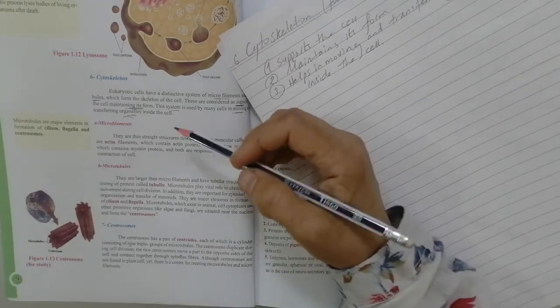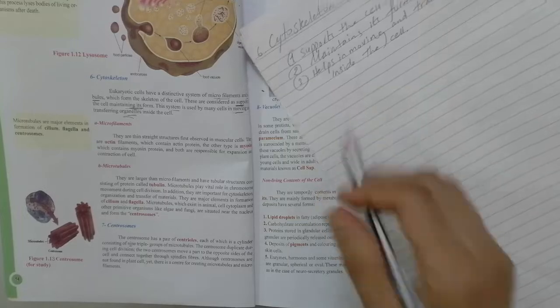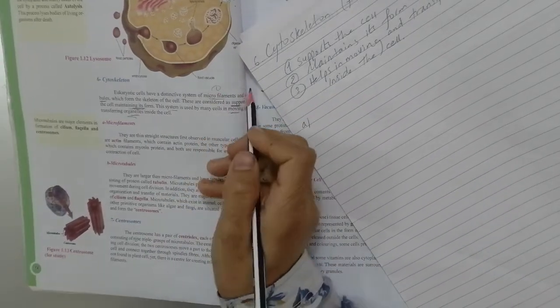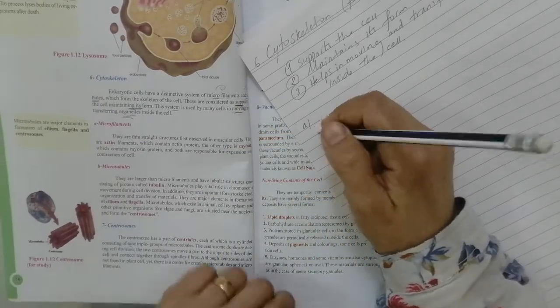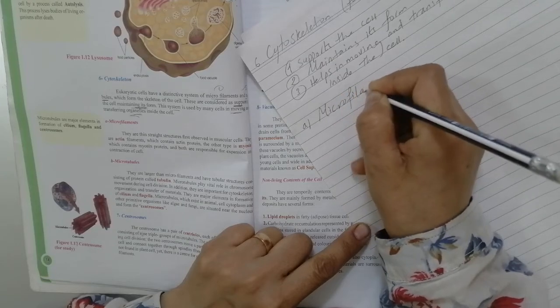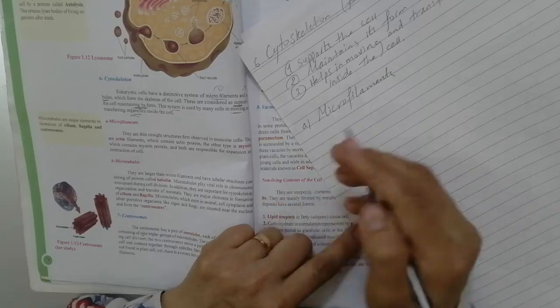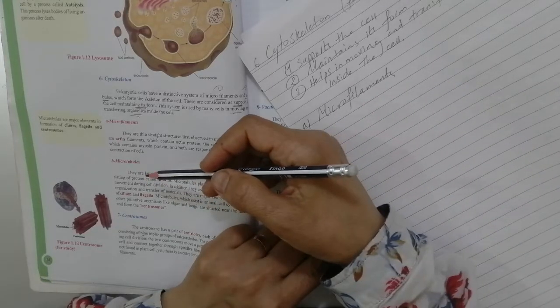Now we come to the types of cytoskeleton. As we mentioned here, microfilaments and microtubules. So the first one is going to be microfilaments. What are microfilaments and how do they differ from microtubules?